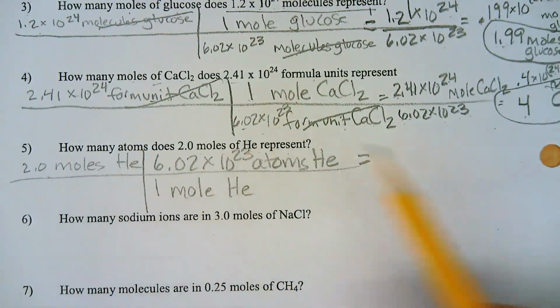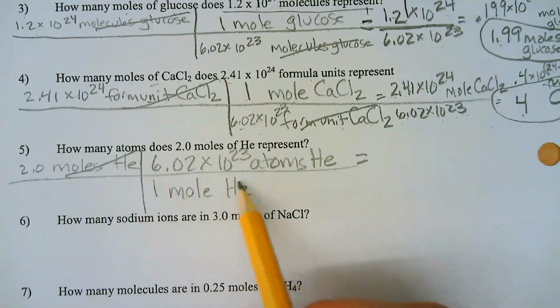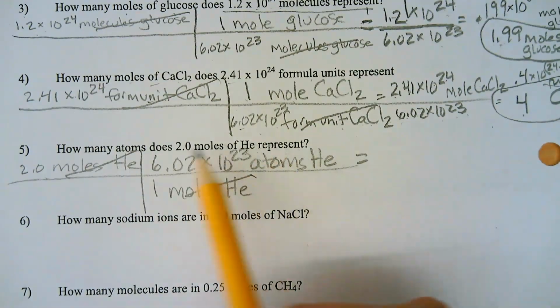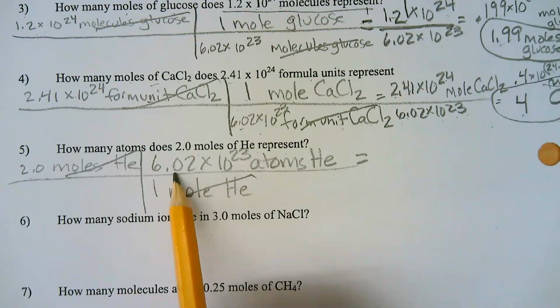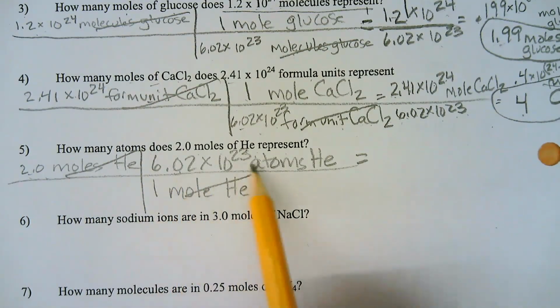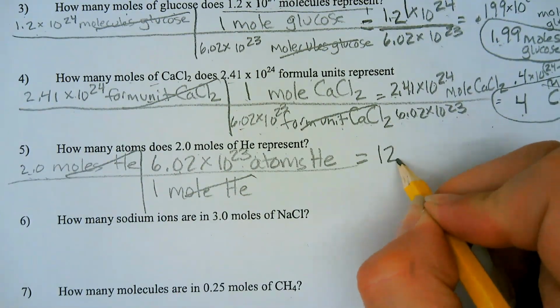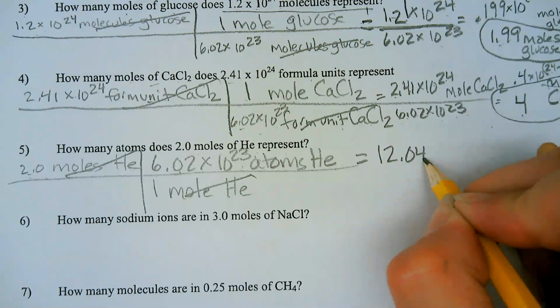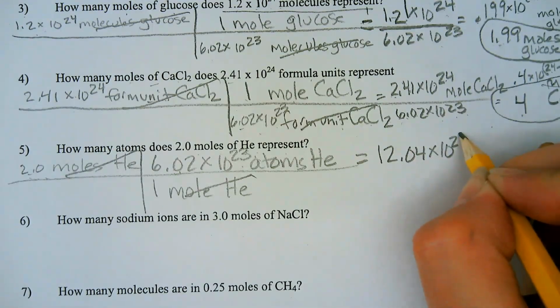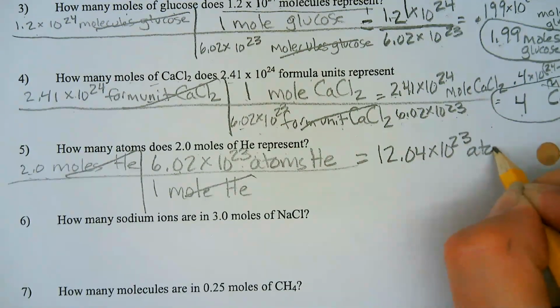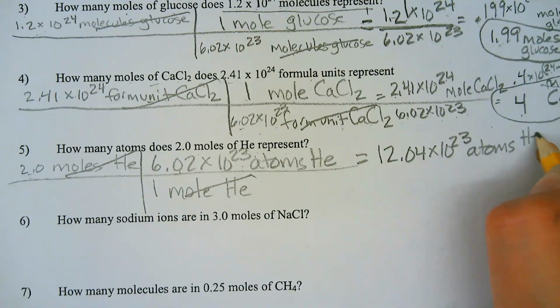So it's just 2, we cancel out our units. 2 times 6.02 times 10 to the 23rd. You just go 2 times the coefficient and then tack on this. So 6 times 2 is 12.04 times 10 to the 23rd atoms of helium.